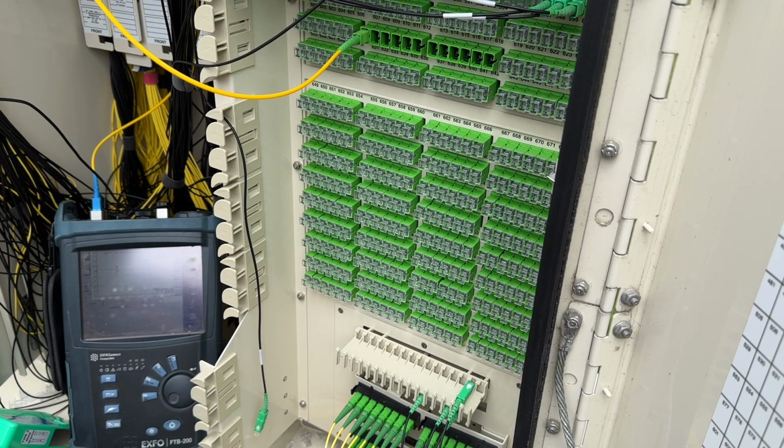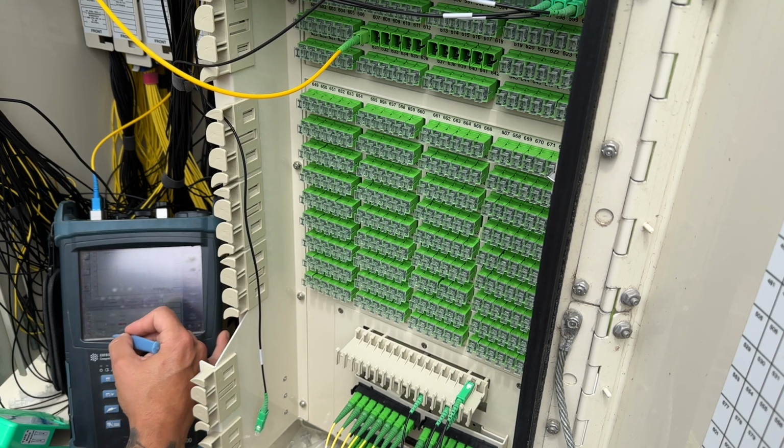Don't want to save that test. We just want to ignore it. And oh, look at that. Reflectance is gone. Just like that. So it's all about keeping your ports clean, and sometimes you got to reshoot some tests, right? That's the way it goes.